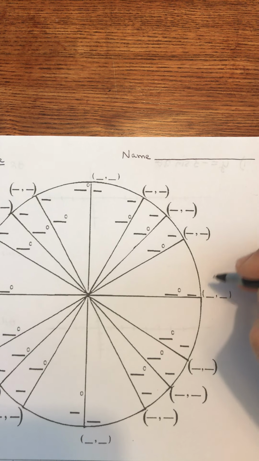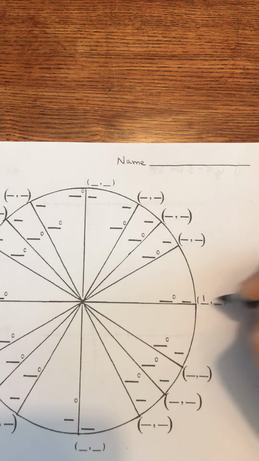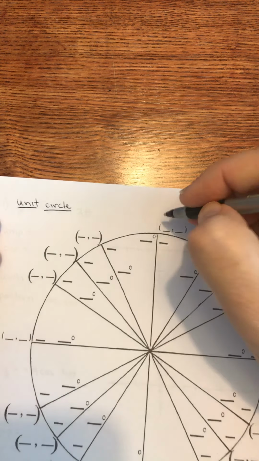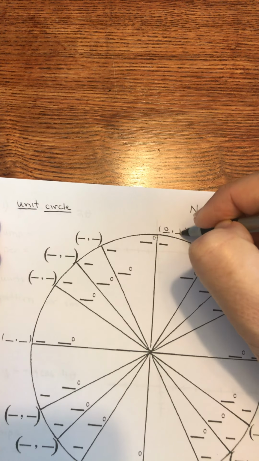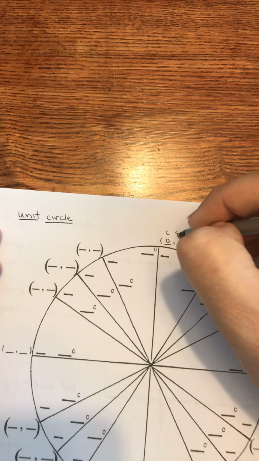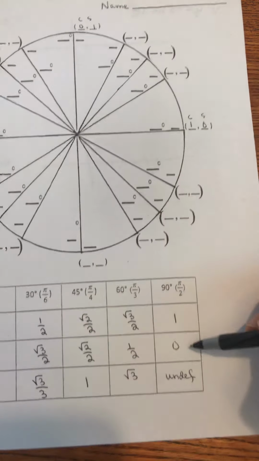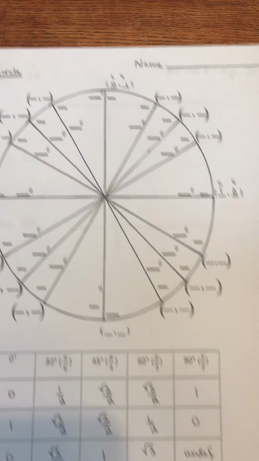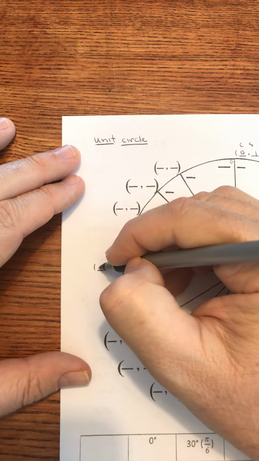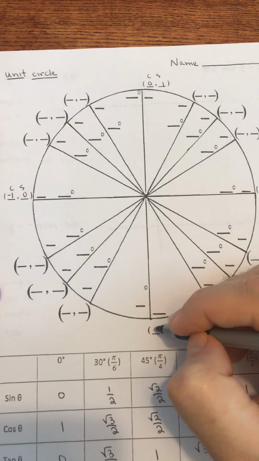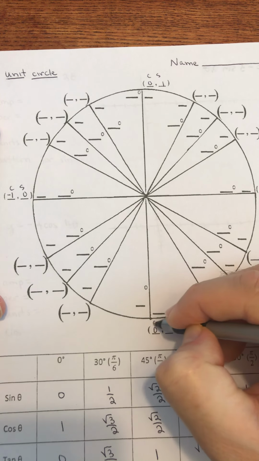I'm going to fill out these quadrantals first. This one is 1, 0, and remember we label these cosine, sine. This one is 0, 1, cosine, sine. So you notice at 90 degrees, cosine is 0, exactly what my chart says. Right over here is -1, 0, cosine, sine. This one down here is 0, -1, cosine, sine.